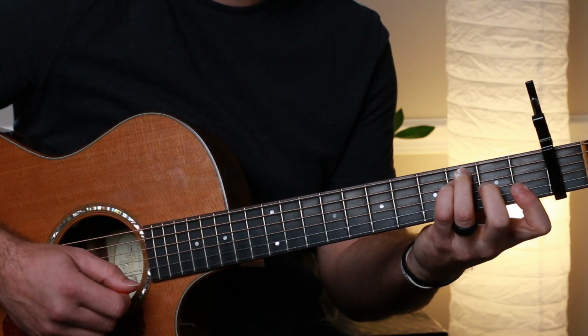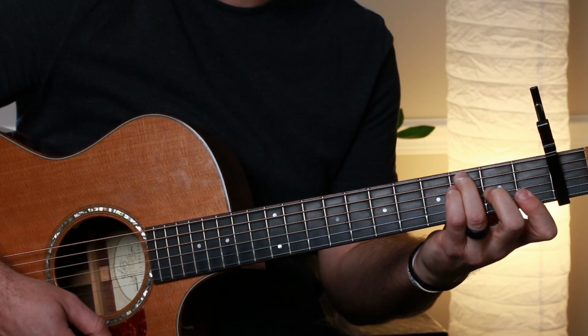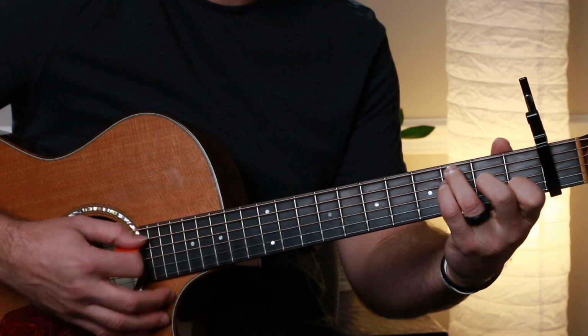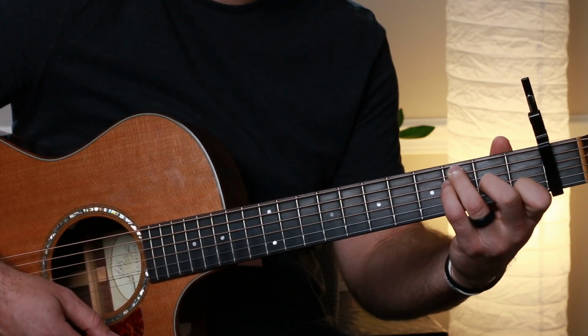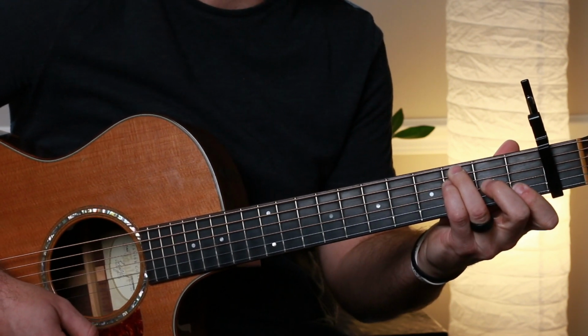first 2 strings, 1st fret. And I'm just kind of barring like that. You kind of have to play that chord. The major 7th one could work where you just play your index, but here's what we've got here.